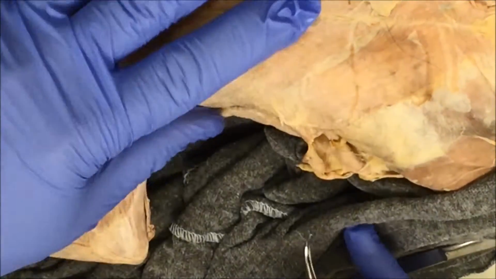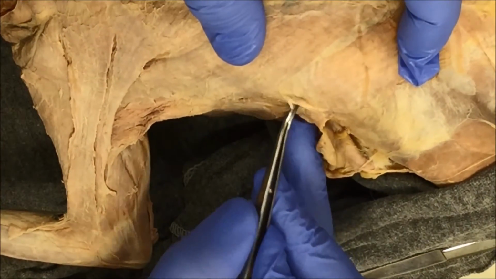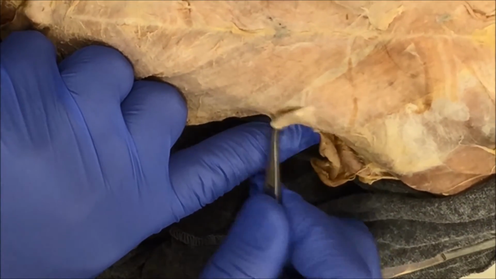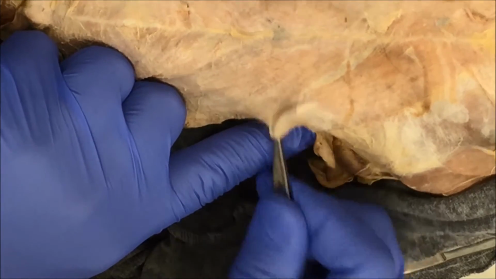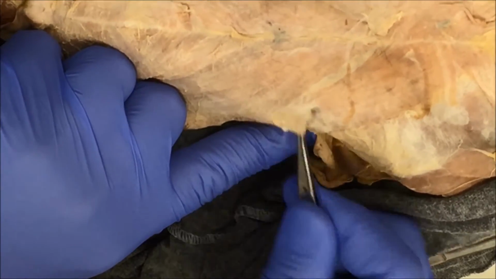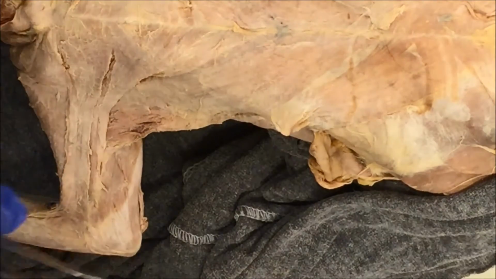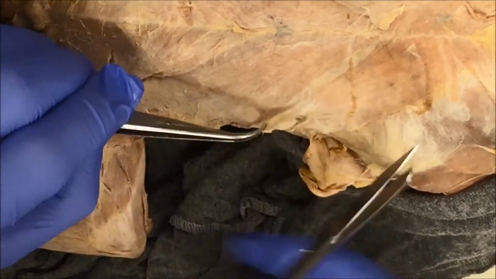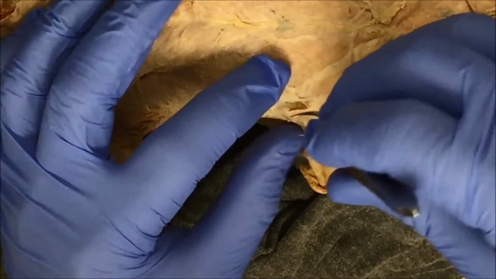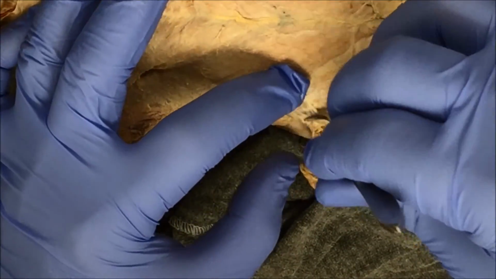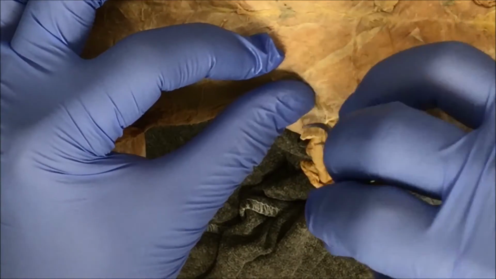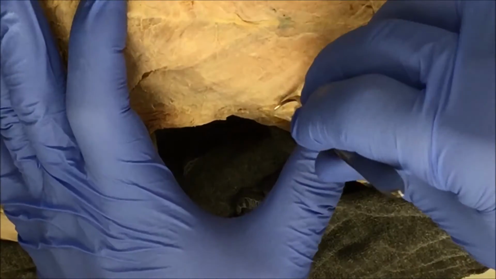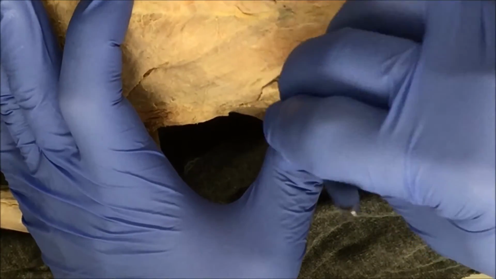Right. You get your forceps underneath. You could probably loosen it by wiggling your forceps back and forth, like I'm doing here, see? And take your scissors and go ahead and cut and see what happens. Lift and cut, lift and cut. Okay. And you can see there's the xiphohumeralis underneath this connective tissue. And I just have to carefully pull this connective tissue off without damaging the muscle.